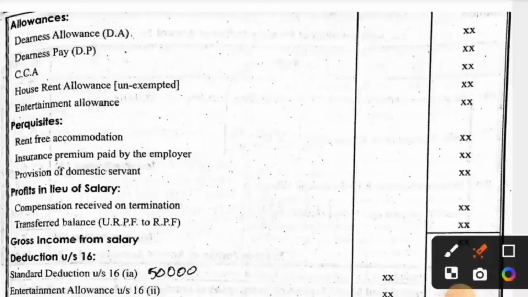Rent free accommodation, interest, insurance premium paid by the employer, provision of domestic fund. So perquisites is nothing but his personal things, ma.